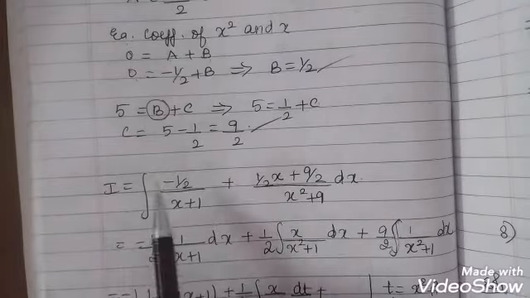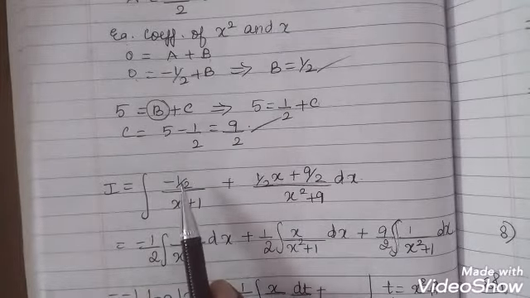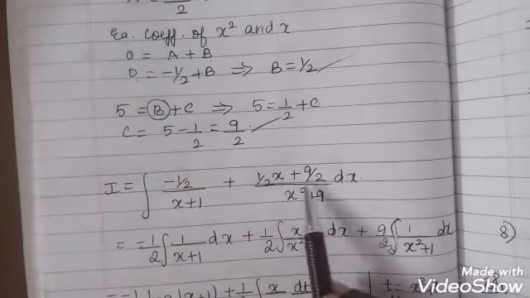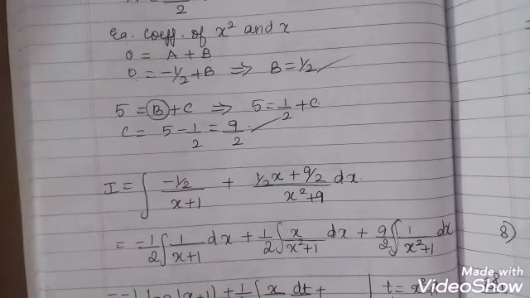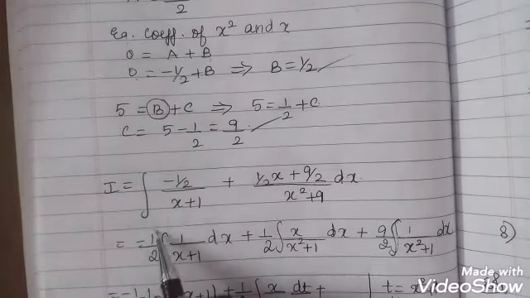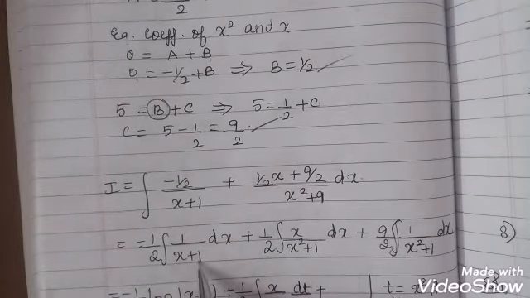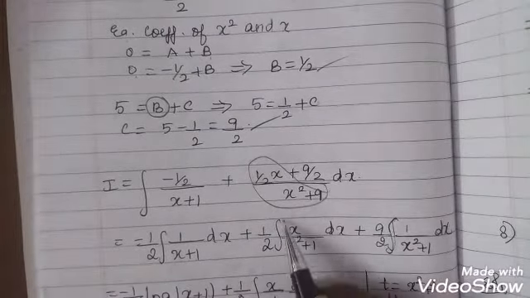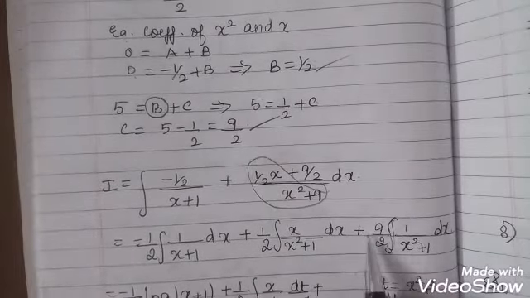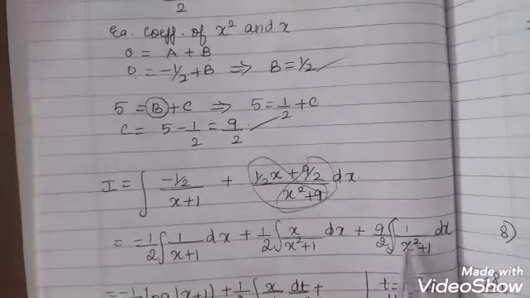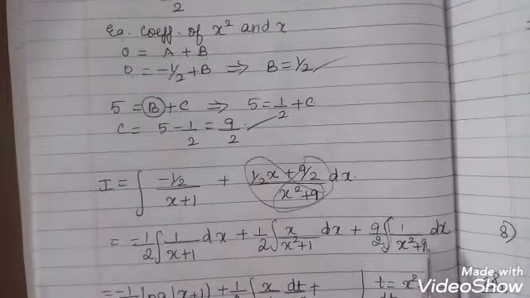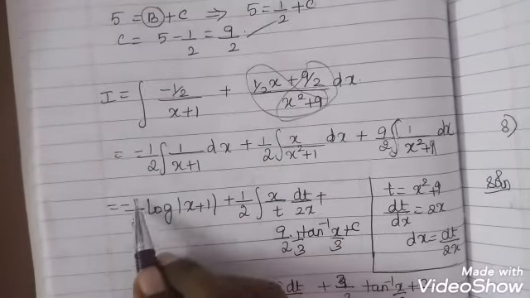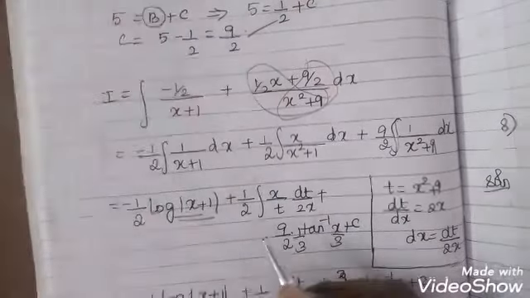So here your I is equal to integral of, substituting it, minus 1 by 2 divided by x plus 1, plus 1 by 2x plus 9 by 2 divided by x squared plus 9 dx you get here, which is equal to minus 1 by 2 into integral of 1 by x plus 1, plus, here again if you see you can just split it, 1 by 2 into integral of x by x squared plus 9 dx, plus here again it's 9 by 2 into integral of 1 by x squared plus 9 dx. This is what you have here. Okay, so here when I integrate it, it's minus 1 by 2 log of mod x plus 1 you have.